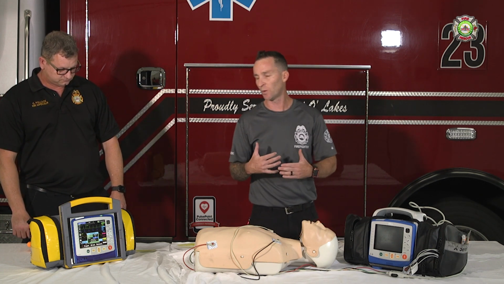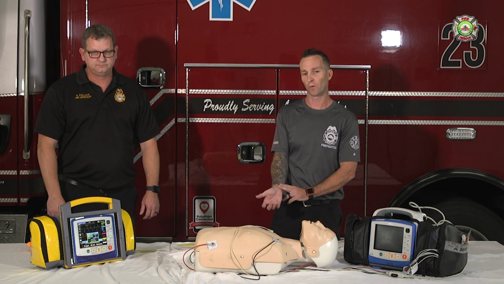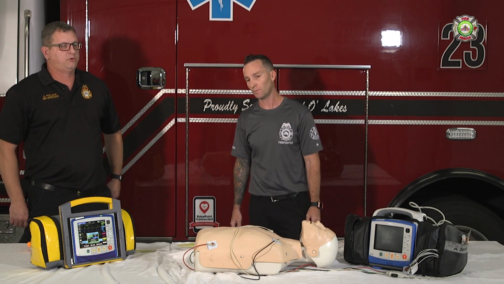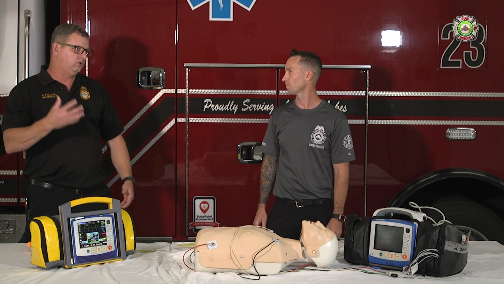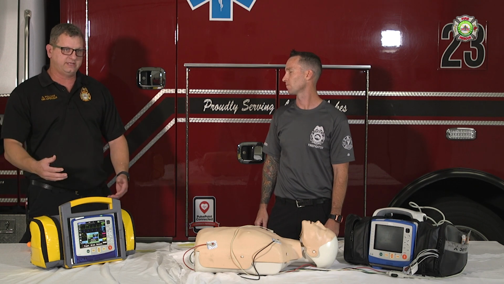It's going to come down to mechanical capture. The 3 places you want to check for mechanical capture are going to be the femoral, the right brachial, or the right radial pulse. The purpose for that is if you try a carotid, you may get a false positive due to just the muscle contraction from the pacing.